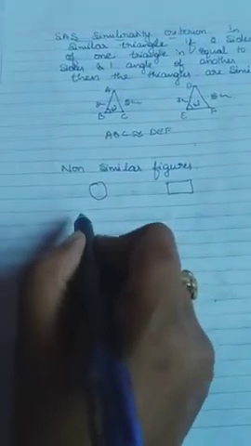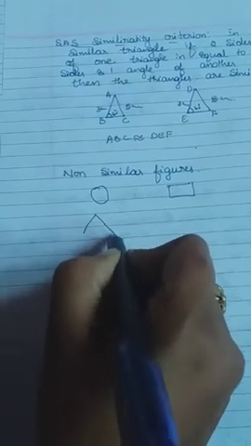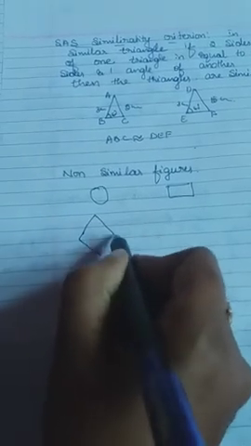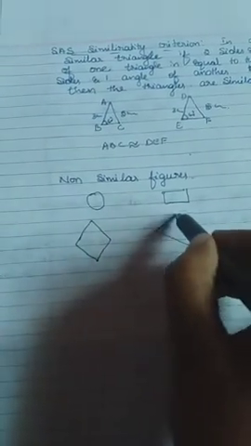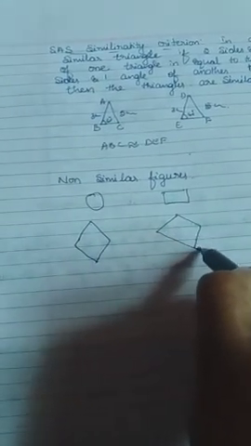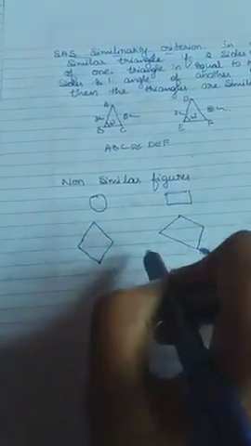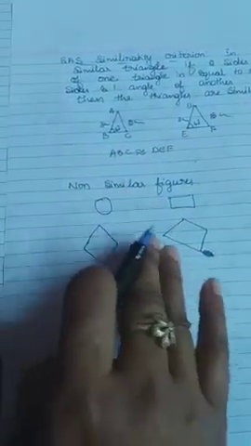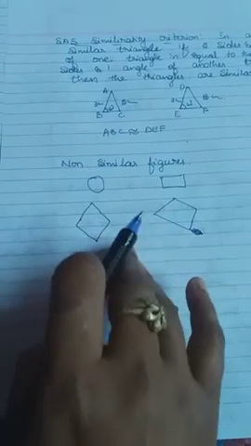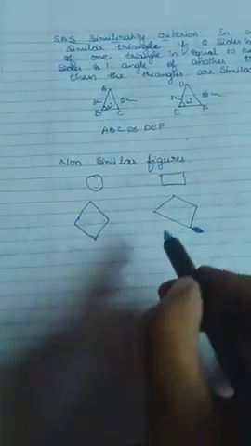Or if you take a rhombus, I think you know about that, with different angles or different measurements, these are not similar figures. Even two isosceles triangles with different angle measures.